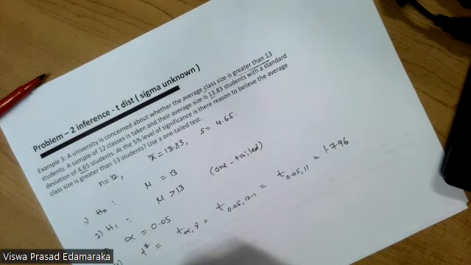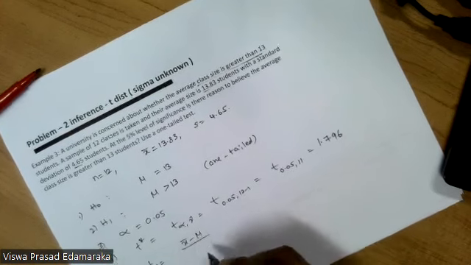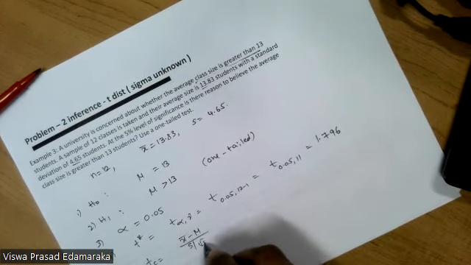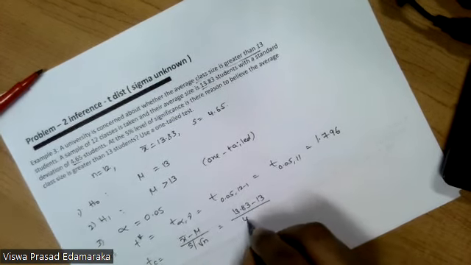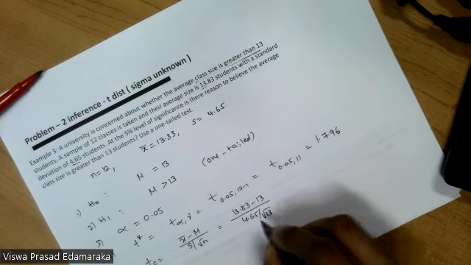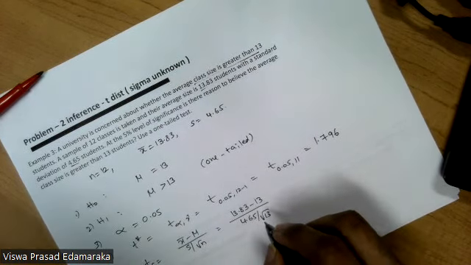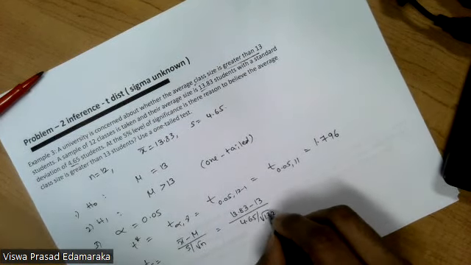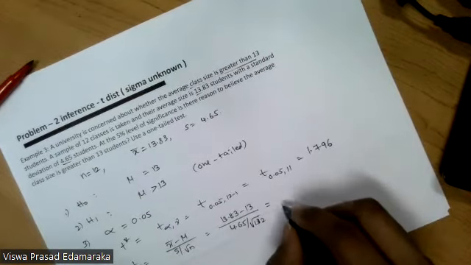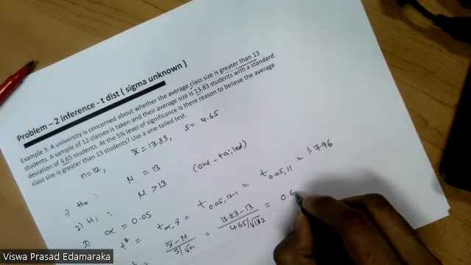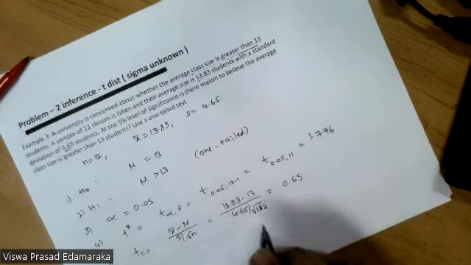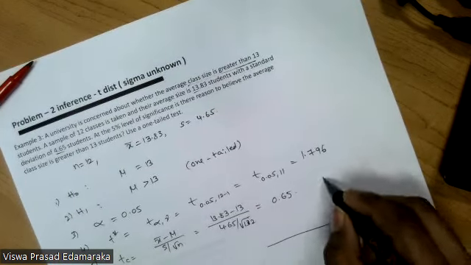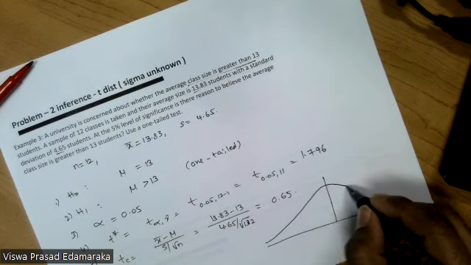So the TC value is x bar minus mu divided by S by root n, 13.83 minus 13 divided by 4.65 by root 12. We will get around 0.665, around 0.65.